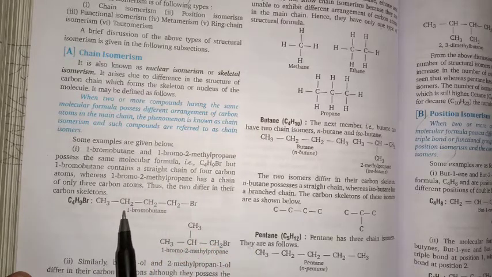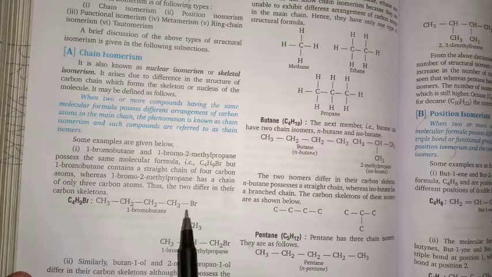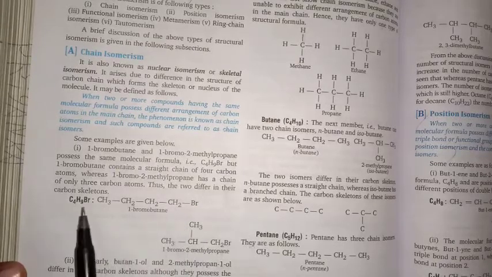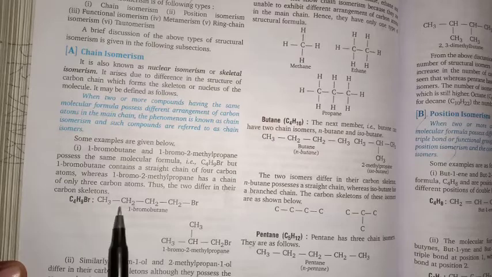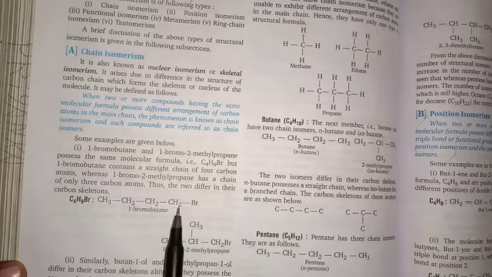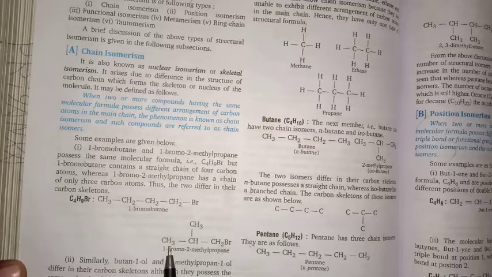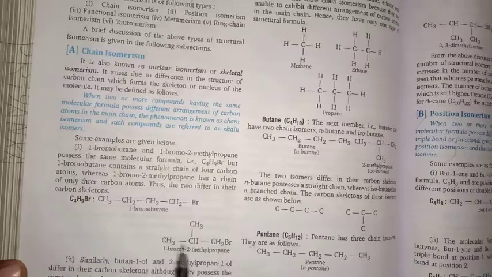See the example that we saw in the 10th class also: 1-bromobutane. How many carbons? 1, 2, 3, 4, so the root word is but, with bromo at the first position, so it is called 1-bromobutane. The molecular formula becomes C4H9Br: 4 carbons, 9 hydrogens and 1 Br. Similarly, with the same molecular formula, we get 4 carbon atoms, 9 hydrogens and 1 bromine.